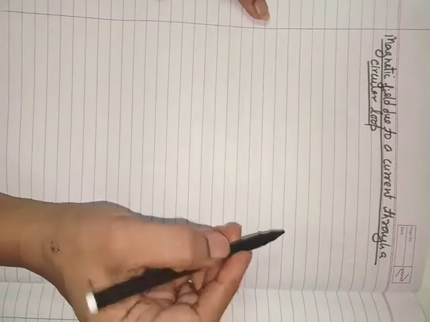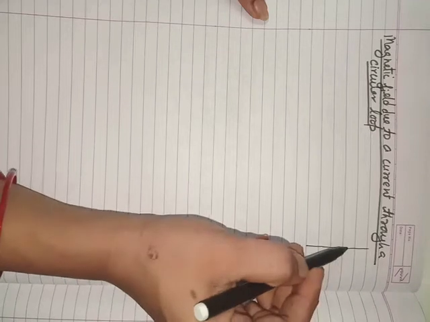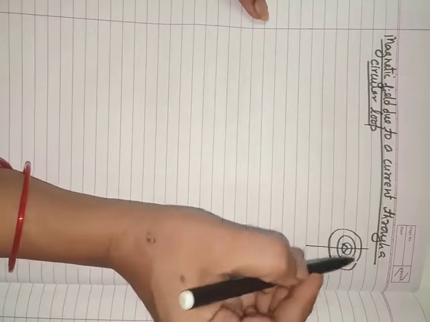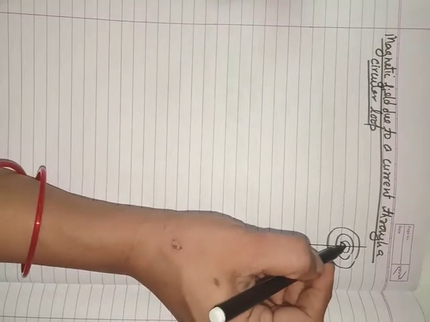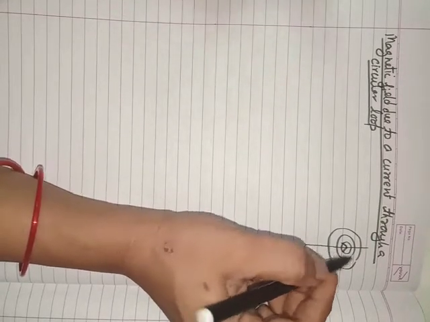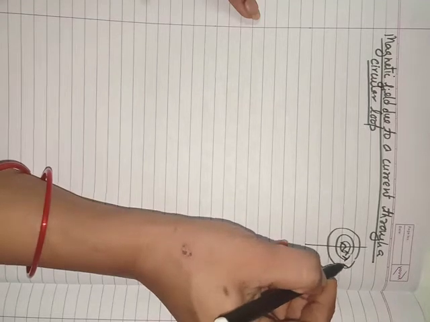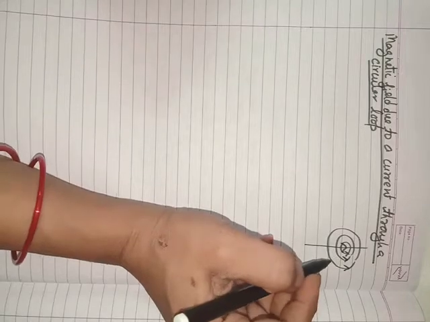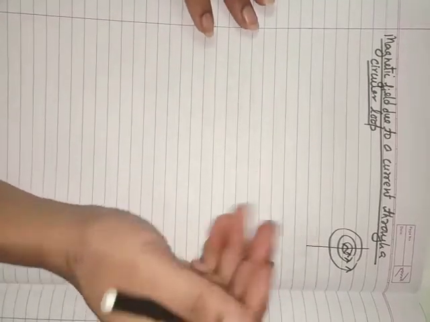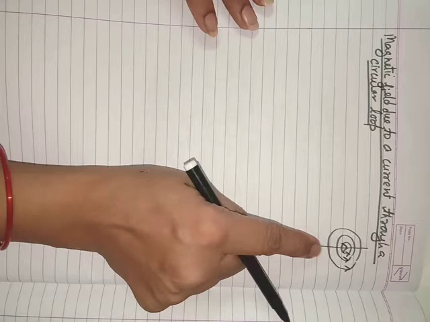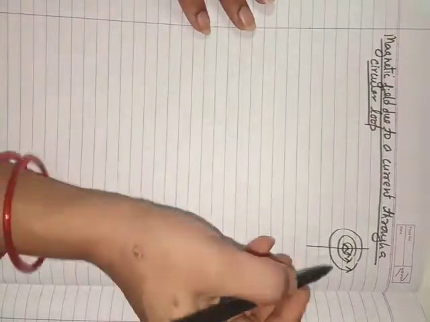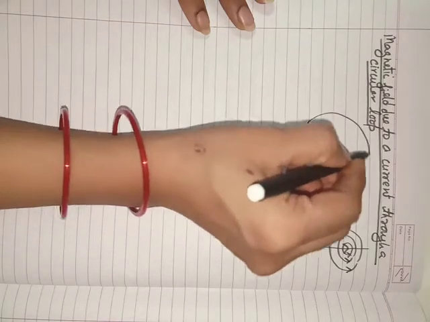Good morning, students. We have learned in the last lecture that if we pass a current through a straight wire, a magnetic field is produced around it in the form of concentric circles, which have their center at the wire. By using the right hand thumb rule, we can also find the direction of the magnetic field produced around this straight wire. If we want to increase the strength of this magnetic field, we can do so by making this wire in the form of a coil.